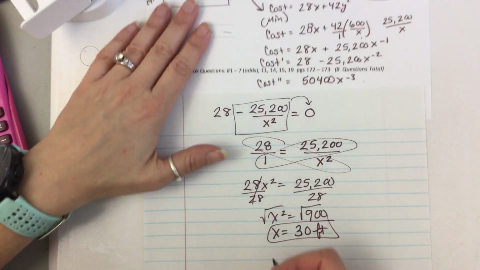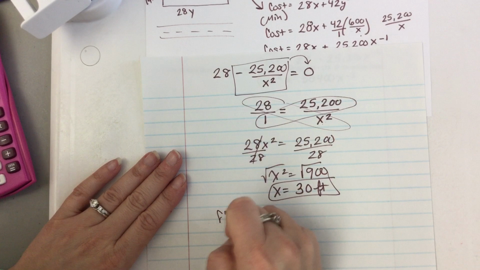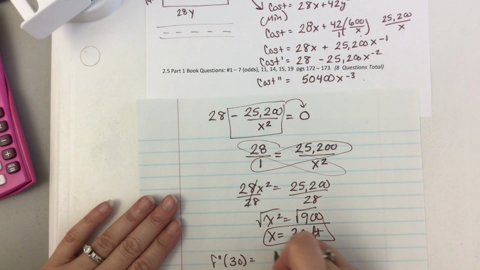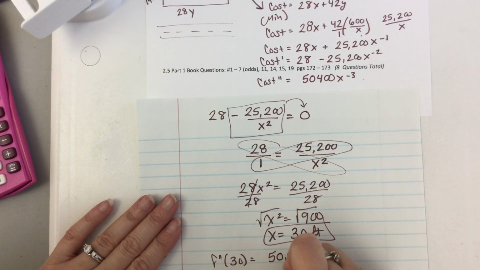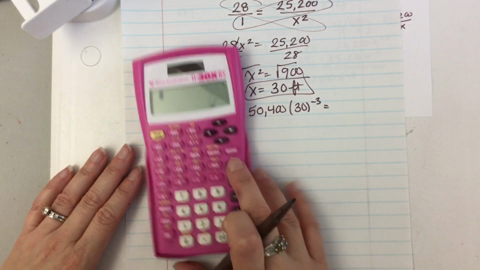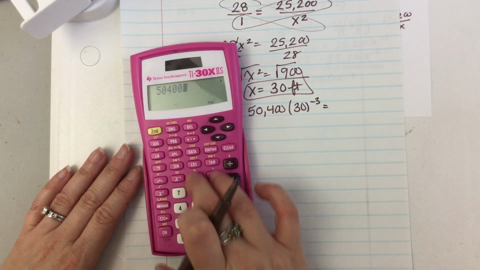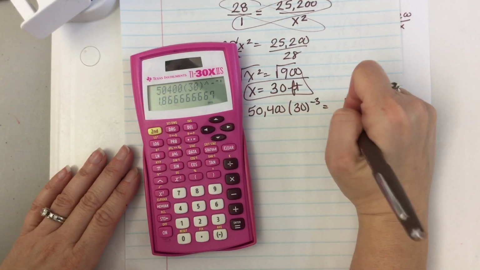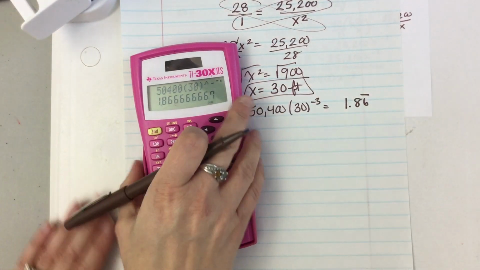So if I go ahead and put it into the second derivative, if I put in a 30, the second derivative was 50,400 times x to the negative power of 3. I'm just filling this in. 50,400 times 30 to the power of negative 3. I have 1.86 repeating. Okay.